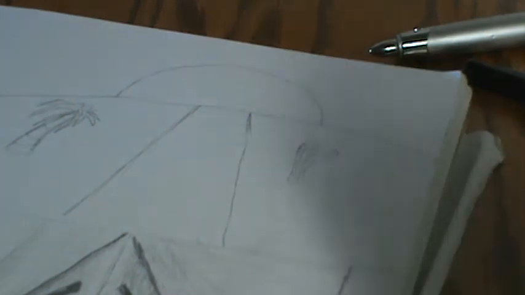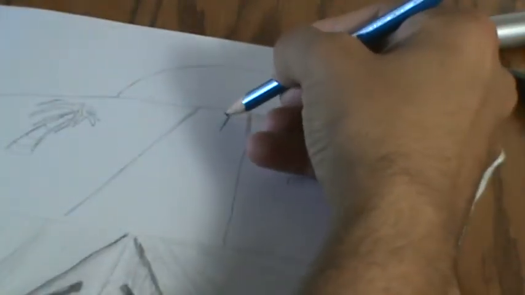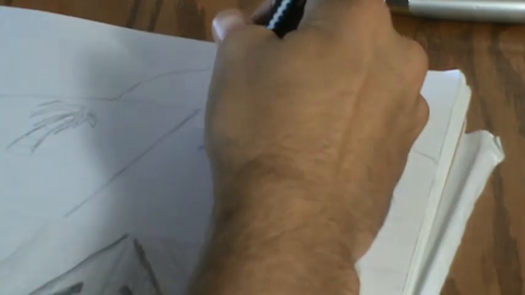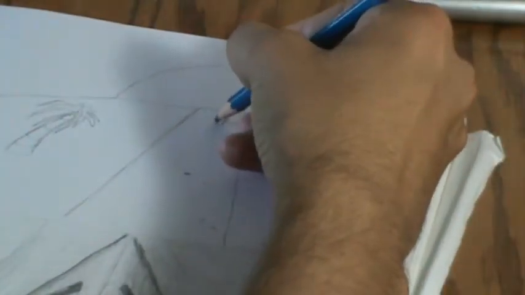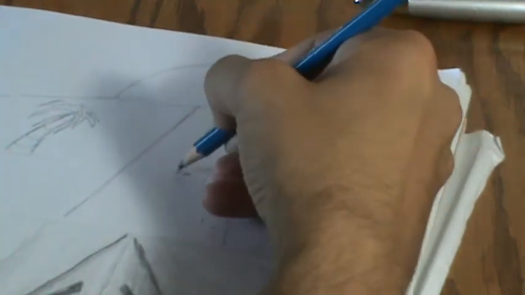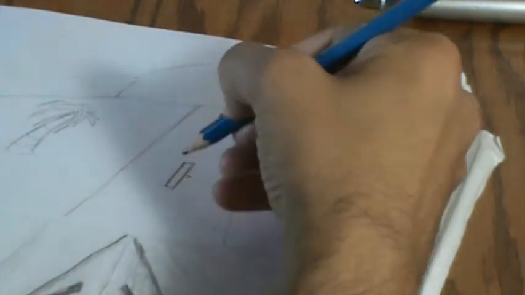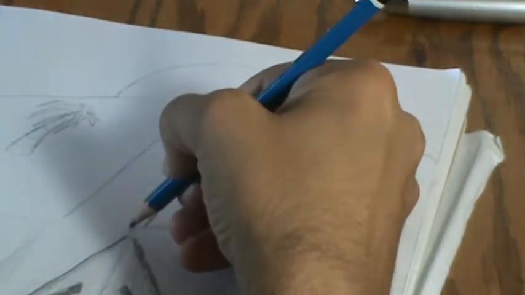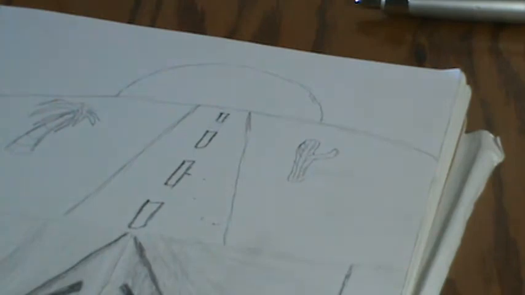And of course, now let's just make this look a little bit more like a road. Let's add a little bit of shade to it now.